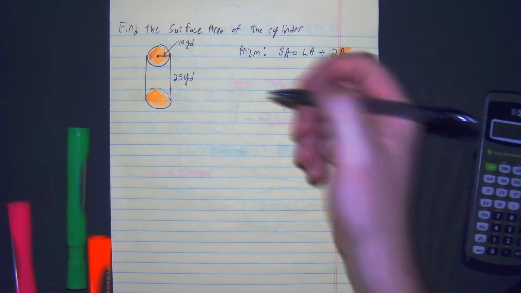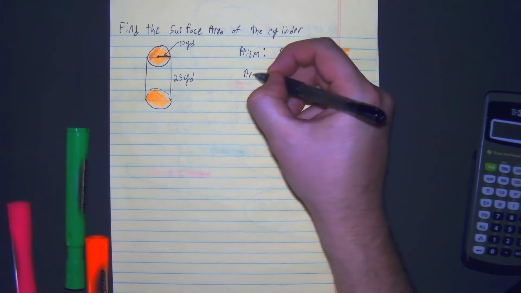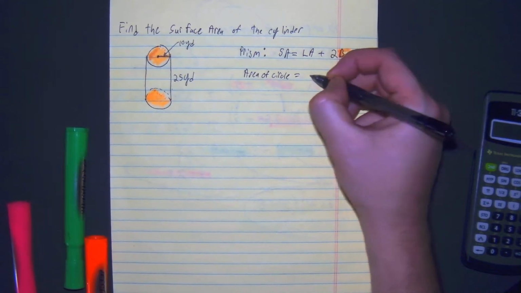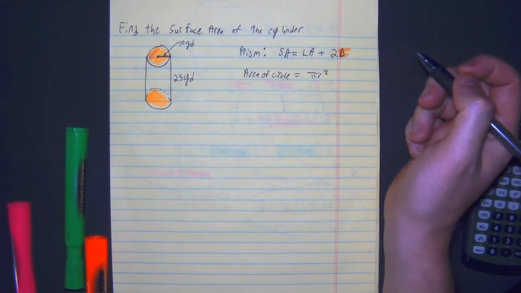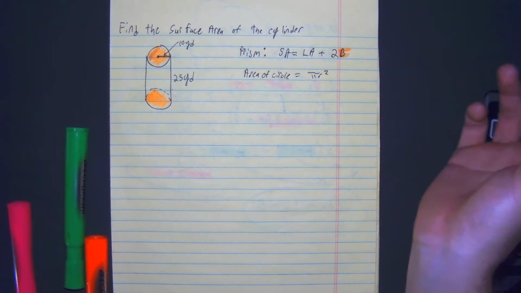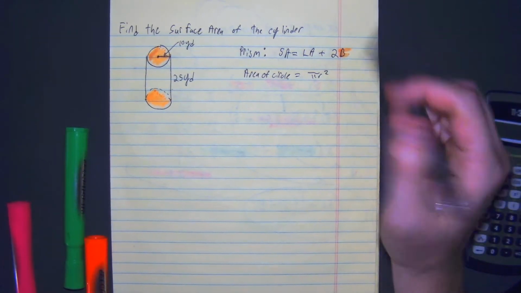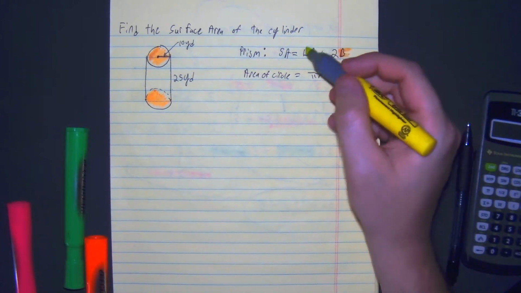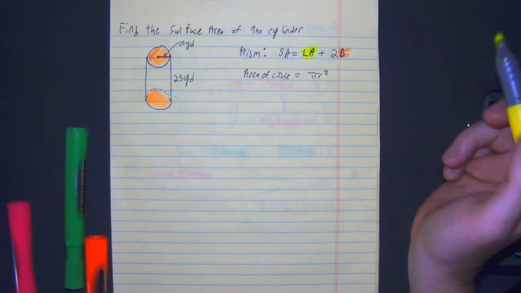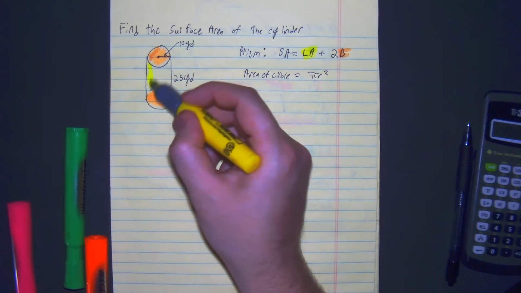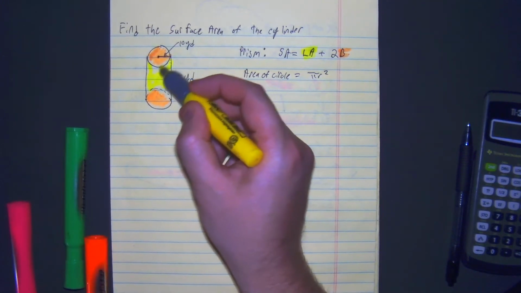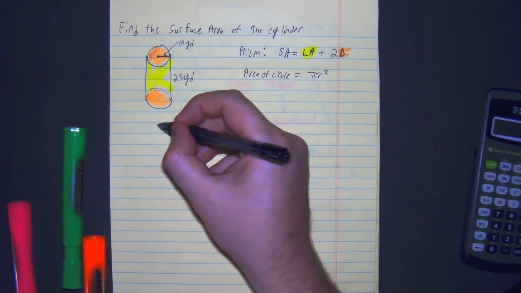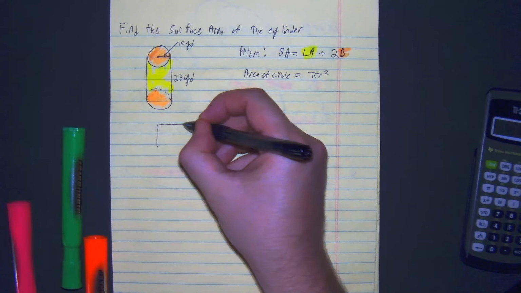So if our base is a circle, the area of a circle is equal to pi r squared, and you would just put a 2 in front of it and you got that portion. What about for the lateral area? The lateral area, you're trying to find the area of this rectangle. It doesn't look like a rectangle, but if you were to roll it out as a net, it looks something like this.